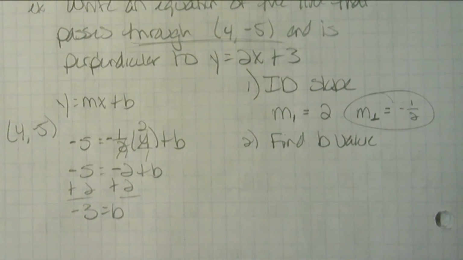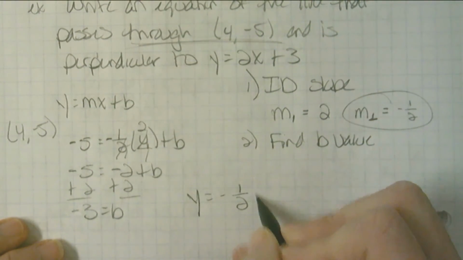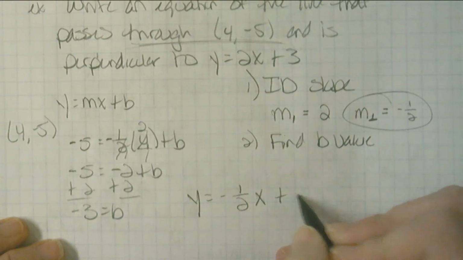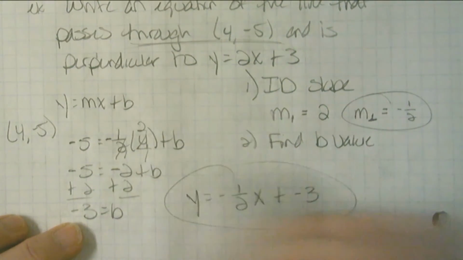Somebody write my equation for me now. Ryan? Plus -3. Did I get a negative? You guys got a negative, right? Excellent. So plus a -3.